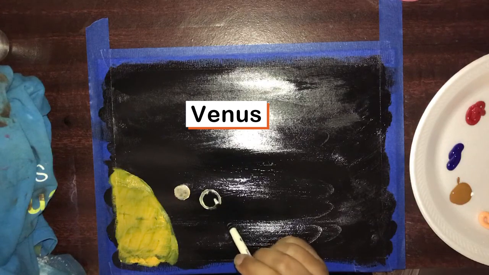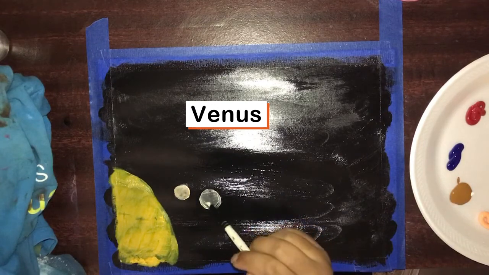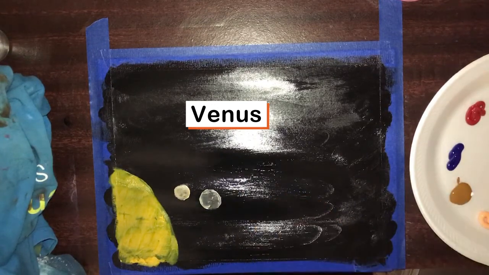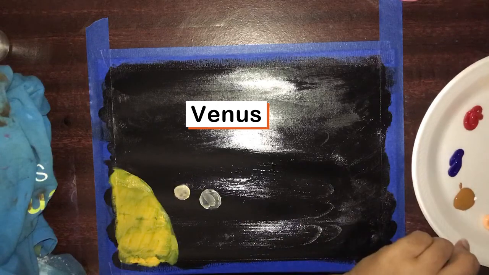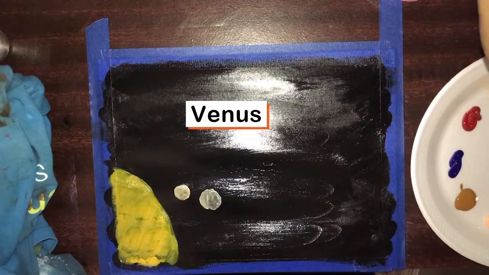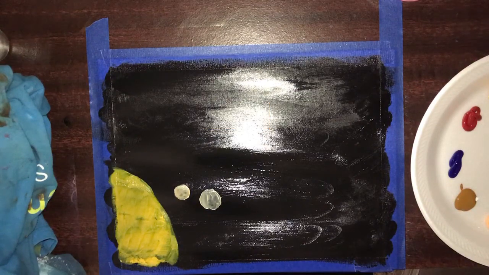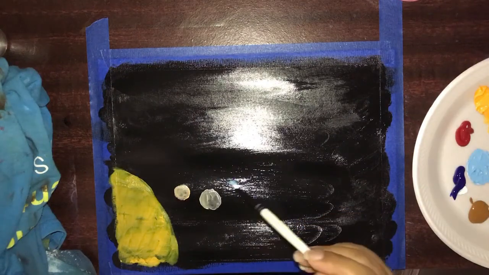Alright, we're adding in Venus. Okay, that is Venus. Now, the next planet we're going to add, and I'll give you a hint. We're currently on this planet right now. You guessed it, we're on Earth.